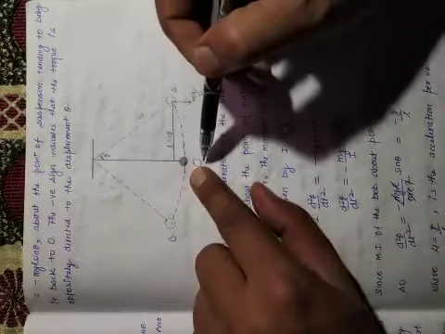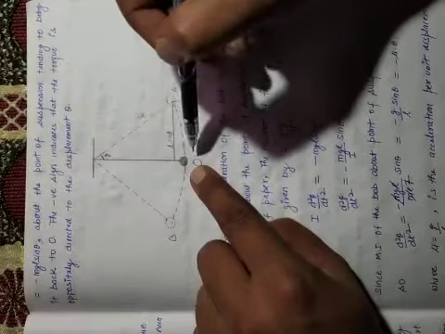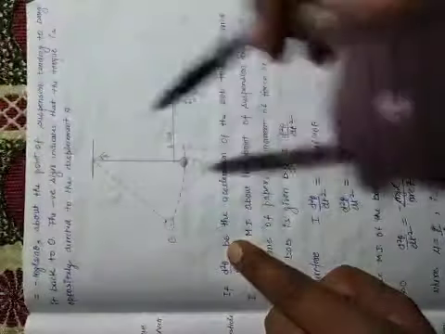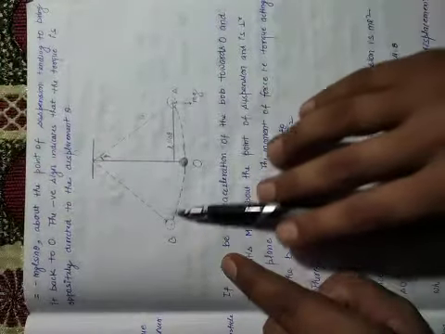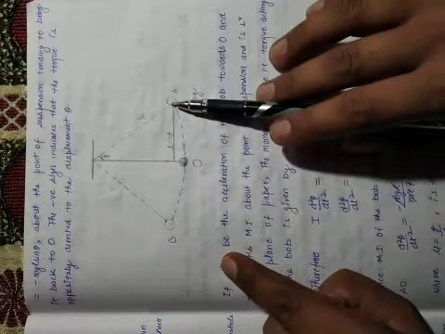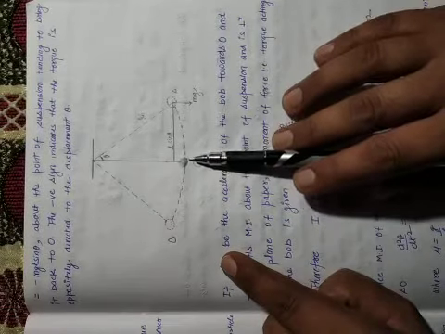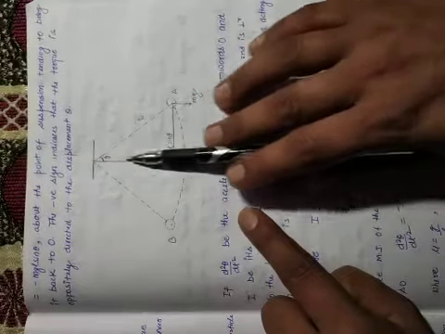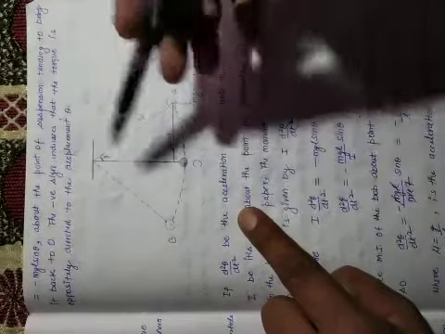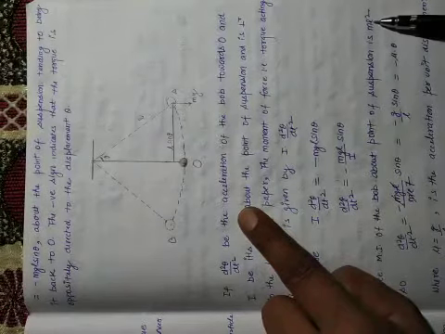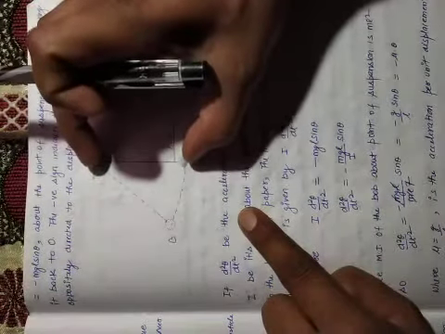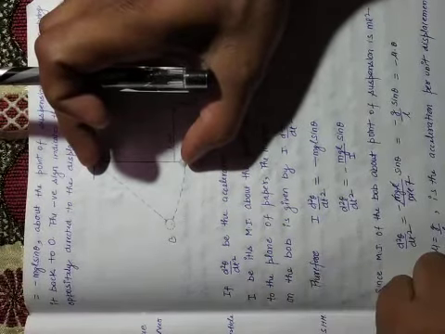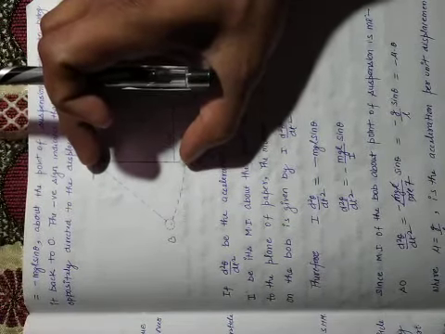Mass M into this length L, the square of this length. The pendulum performs SHM like this. And moment of inertia is mass and the square of the distance from the point of suspension, that is L, the length of this inextensible and weightless rod, or you can say string.